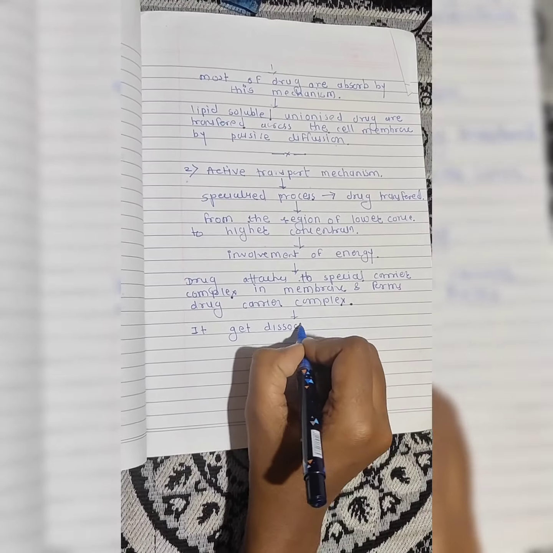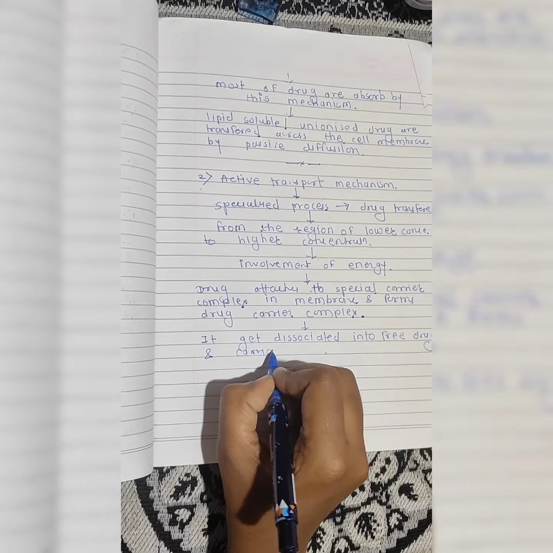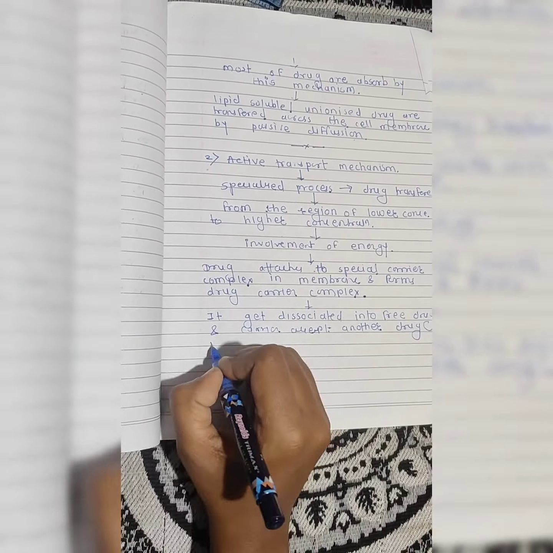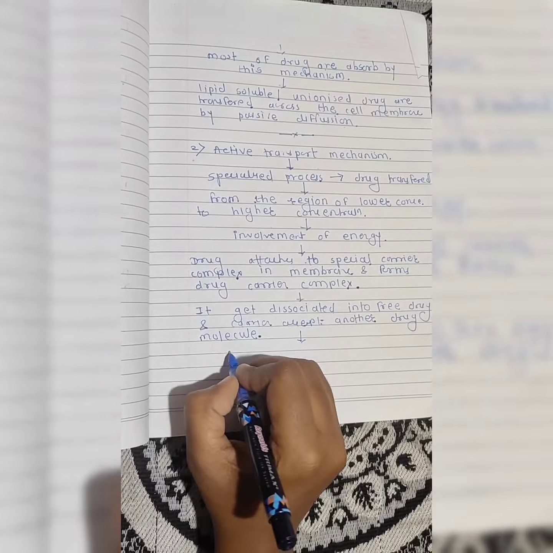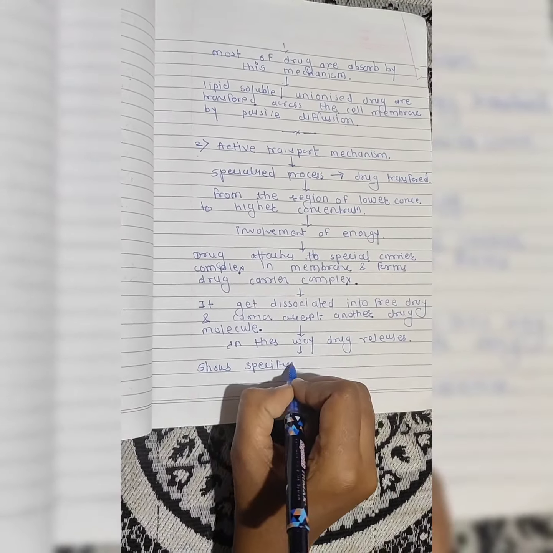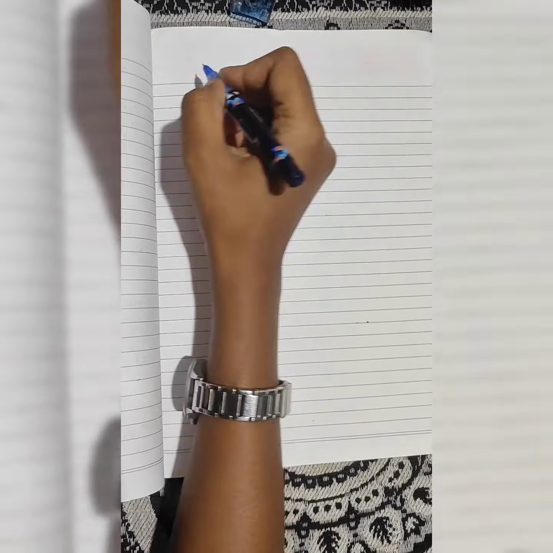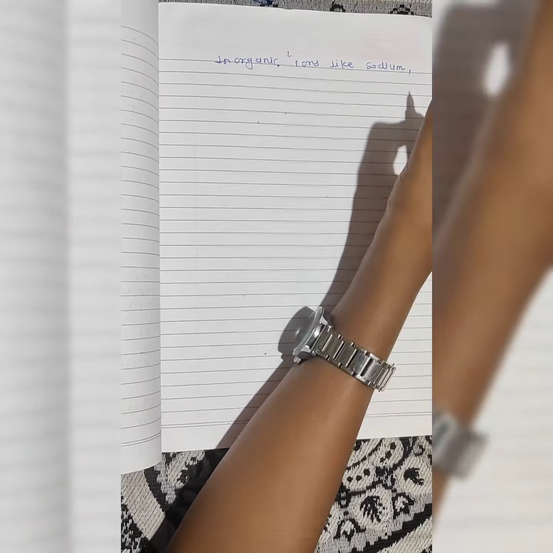It gets dissociated into free drug, and the carrier accepts another drug molecule. In this way, drug is released. It shows specificity for a particular type of chemical structure. Inorganic ions like sodium, potassium, calcium are absorbed by this mechanism.